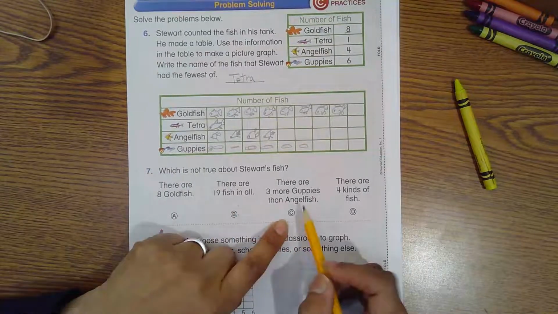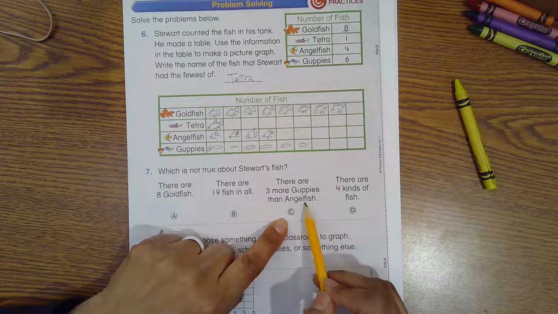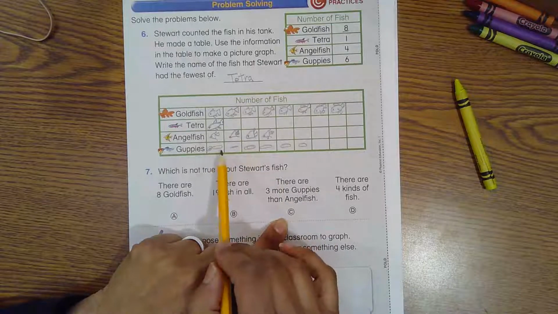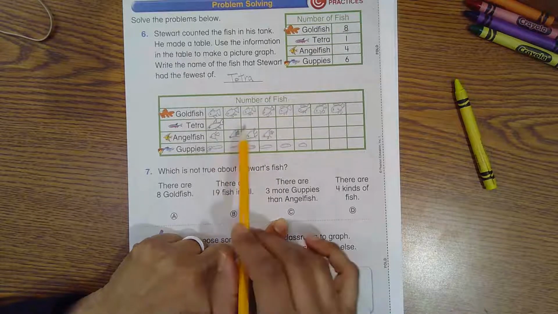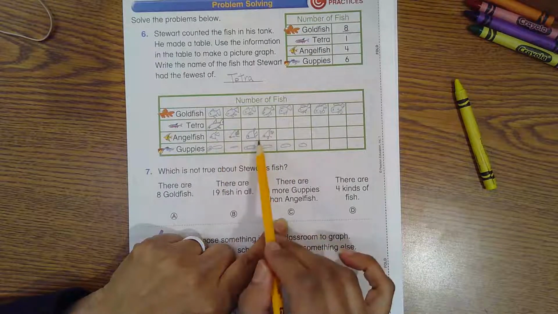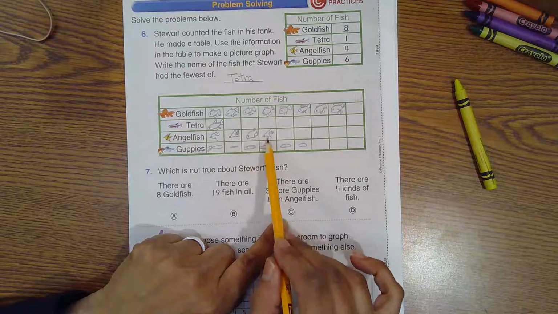Let's go for C. C said there are 3 more guppies than angelfish. We're looking for the not true. 3 more guppies, and this is the angelfish. 1, has a partner, has a partner, has a partner.